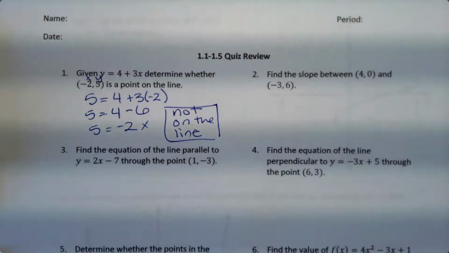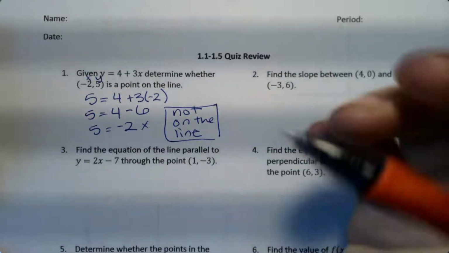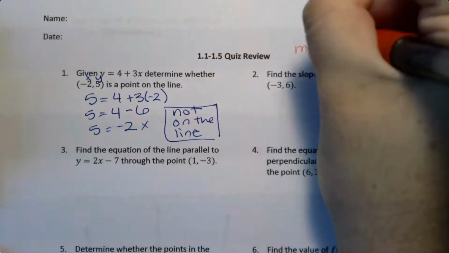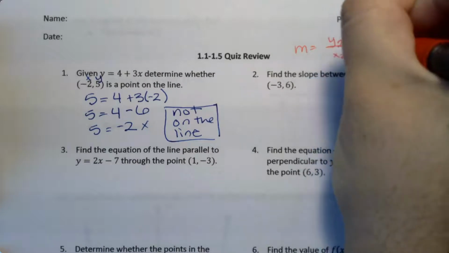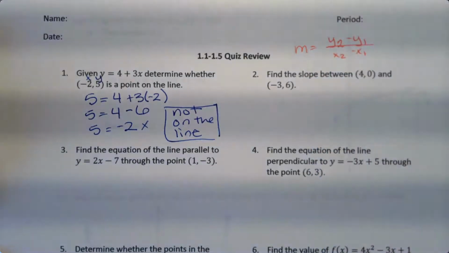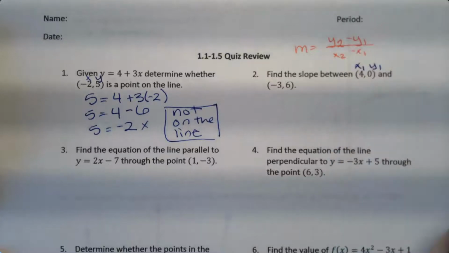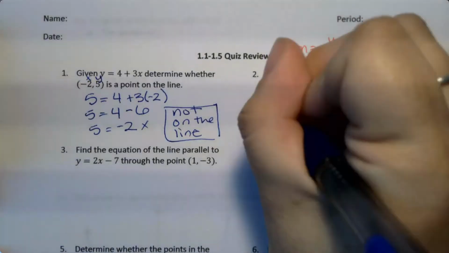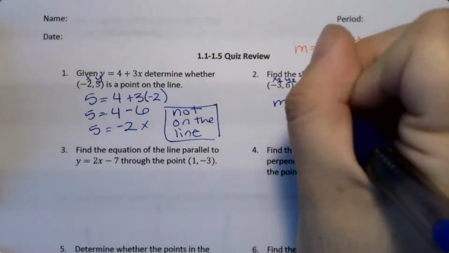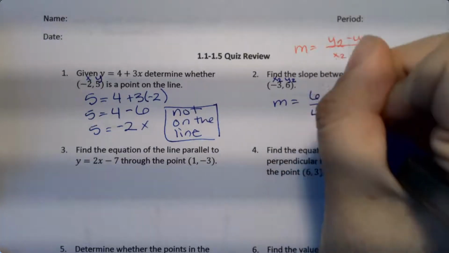Number 2 wants me to find the slope between 4, 0 and negative 3, 6. For this one, I want to use the slope formula. Remember that is y2 minus y1 over x2 minus x1. So when I go ahead and list these points out, it always goes x, y. So I have x1, y1, x2, y2. So then I want to go ahead and plug that in. I'm going to have 6 minus 0 on my top, and then on my bottom I'm going to have 4 minus negative 3.